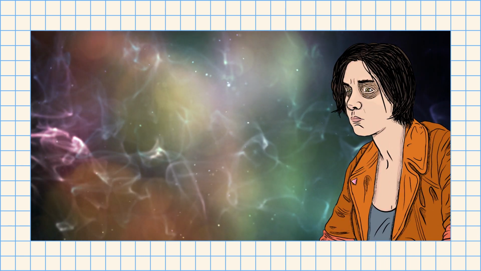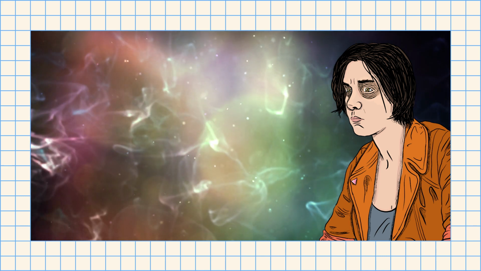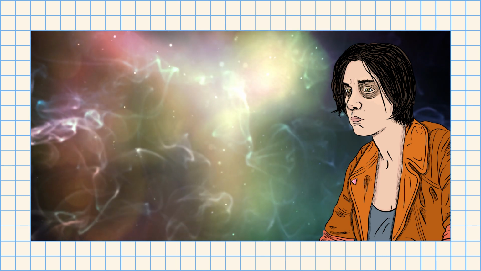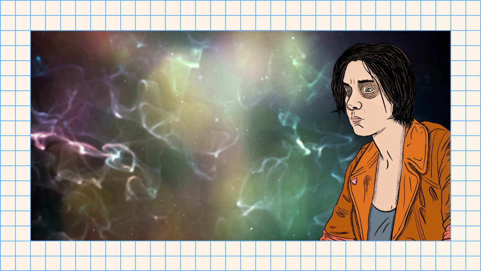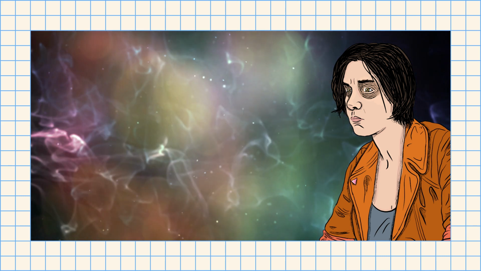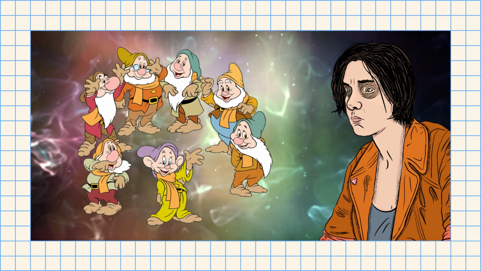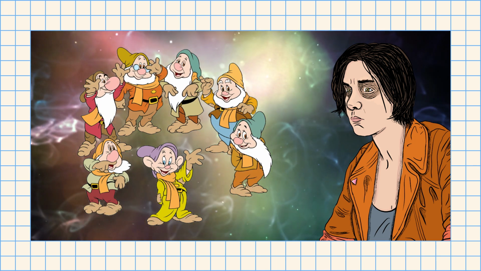My solution to this has always been to give these enemies names and faces. Or more specifically, I give them faces that can be used as names. Sort of like the way the 7 dwarves are named in the Disney film.